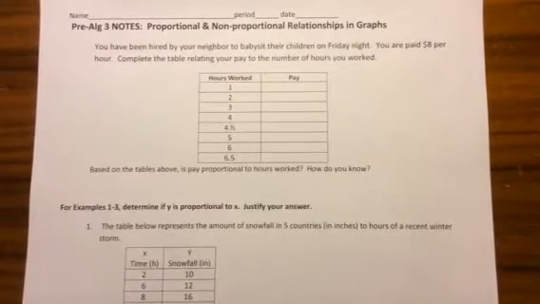So today we're looking at proportional and non-proportional relationships in graphs. And the first problem says you've been hired by your neighbors to babysit their children on Friday night. You're paid $8 per hour. Complete the table by relating your pay to the number of hours worked.